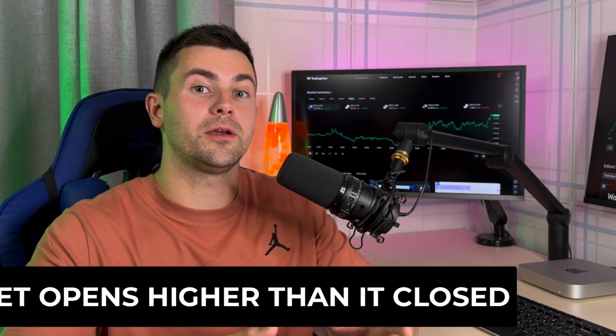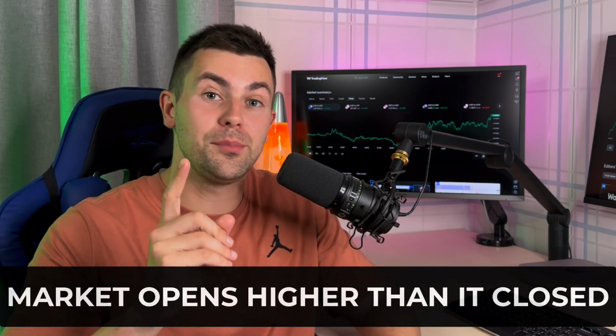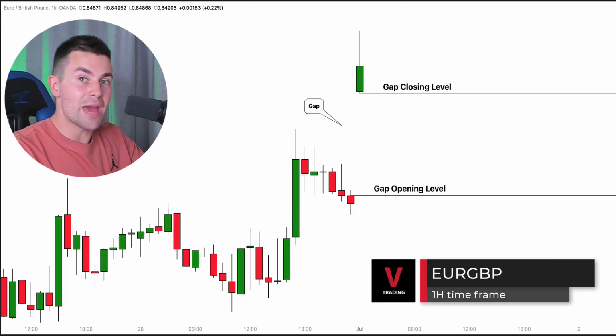And first let's start with the theory. A gap up after the market opening is the situation when the market opens higher than it closed without any trading activity in between. You can see the example of the gap up after the market opening on Euro-Pound pair.